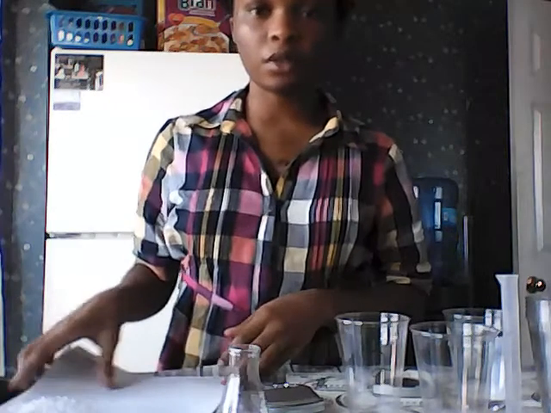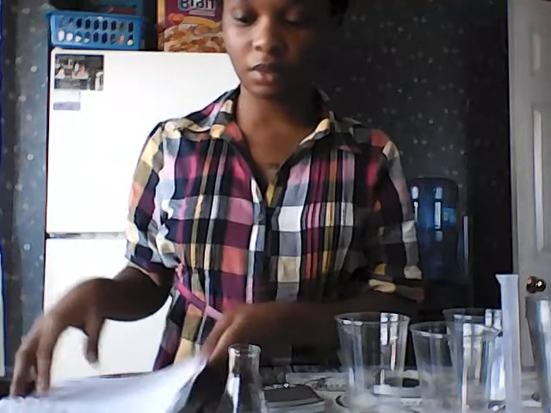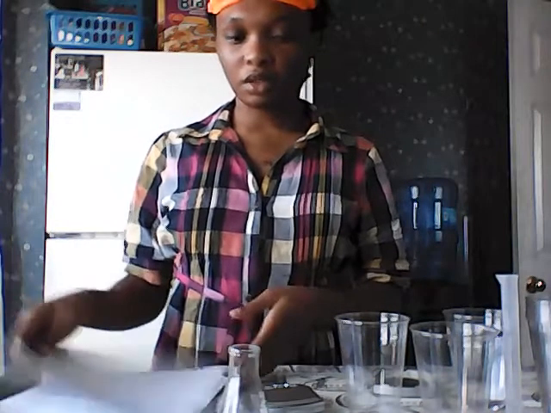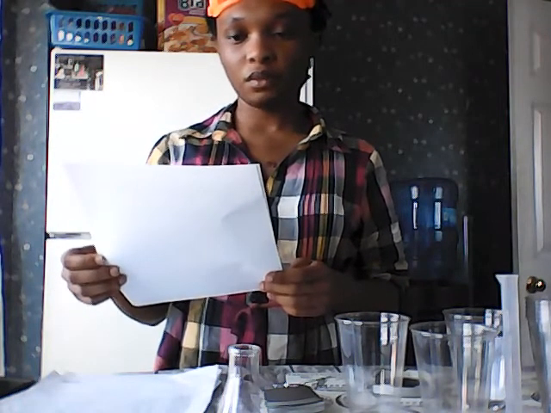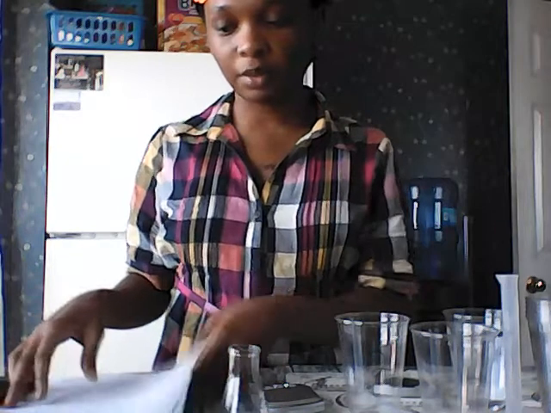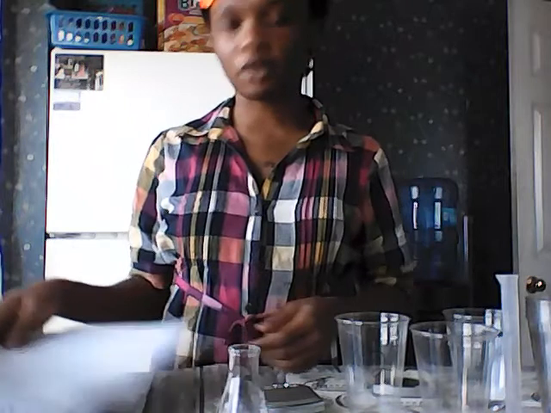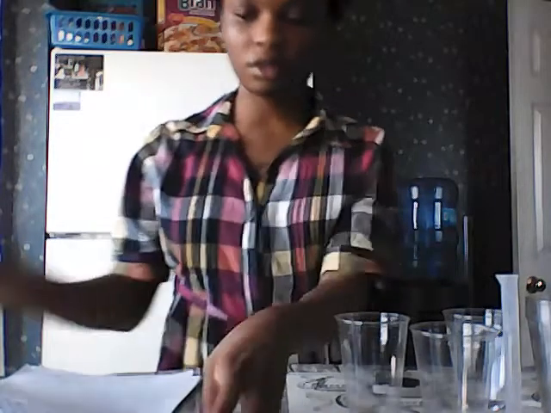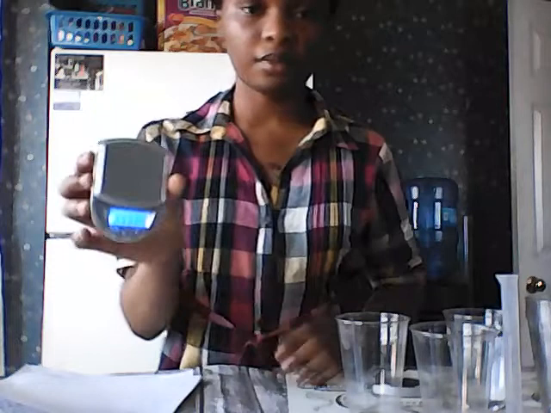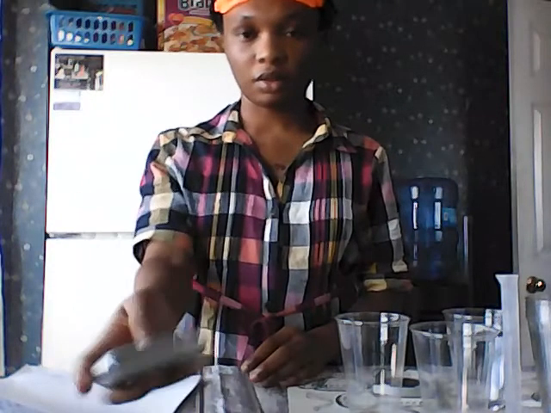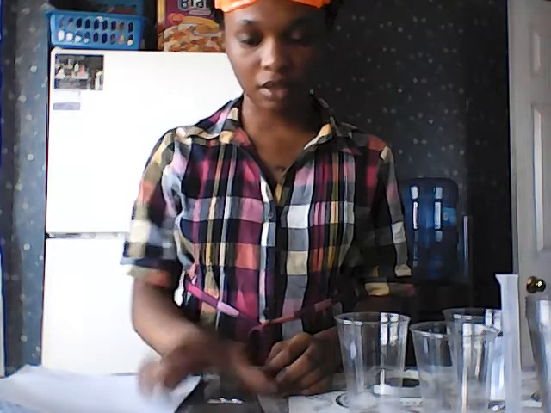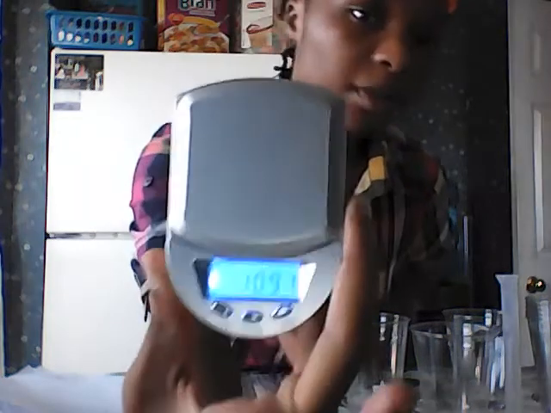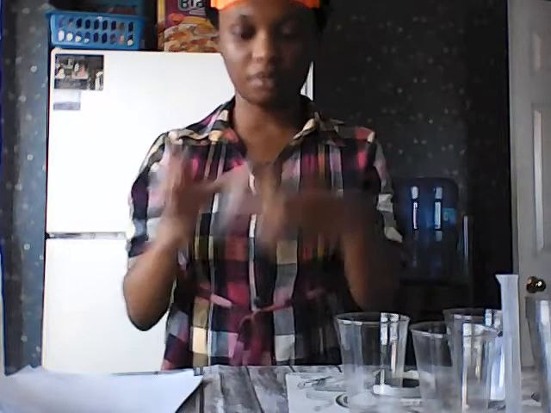Okay, so for my first experiment, I'm going to be doing measurement and uncertainty. For the first activity, we want to measure the weight of 2 different cups in about 4 different trials. What we're going to do first is take a balance and set it to about zero. I think that's right, 0.00.